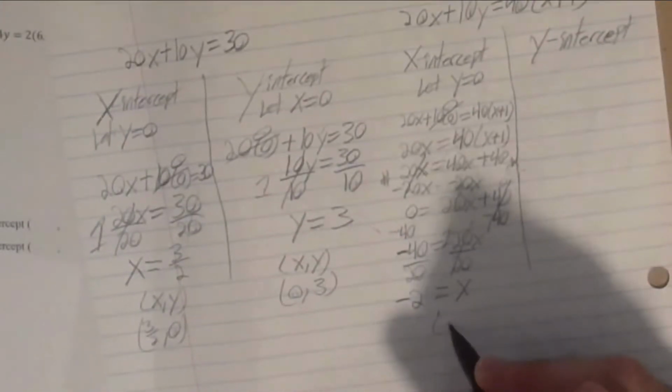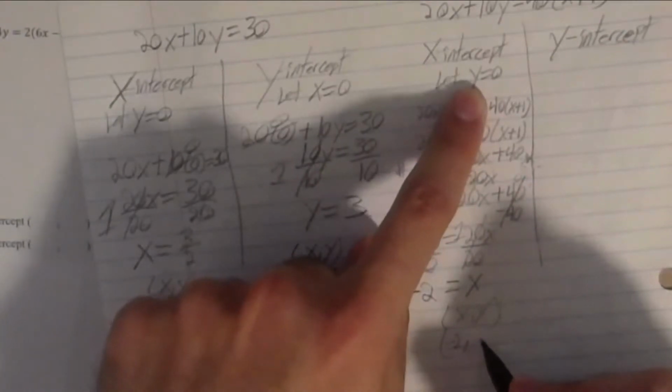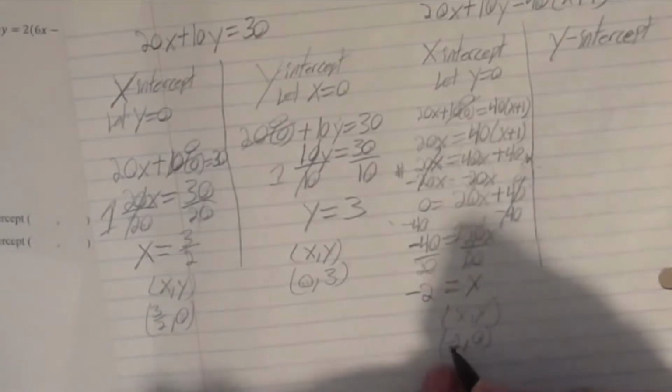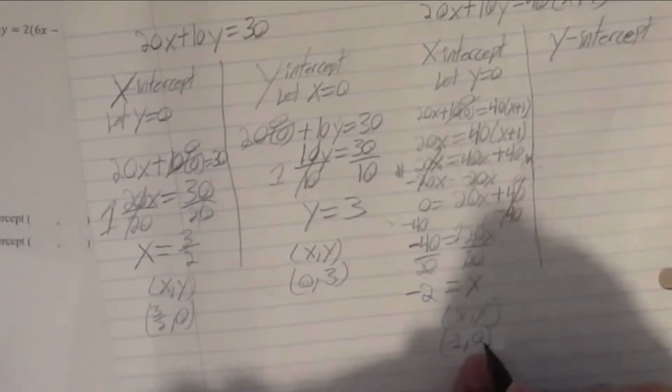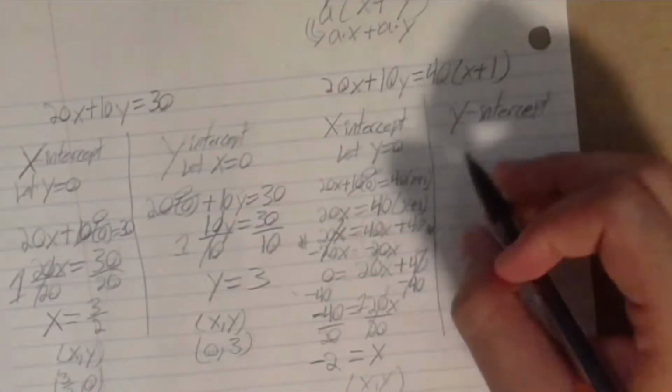Now, what is our point? It's x comma y. What is our x? Negative 2. What is our y? We told at the very beginning it's 0. So y is equal to 0. So our point is negative 2 comma 0. This is our x-intercept. Now for the y-intercept.